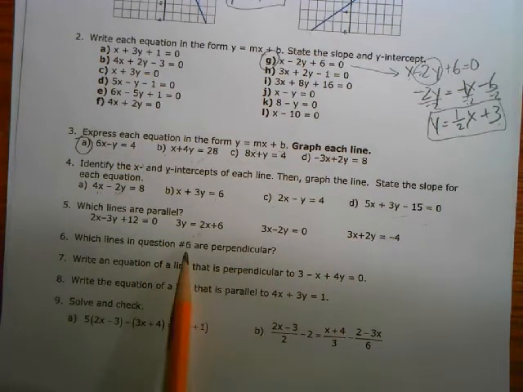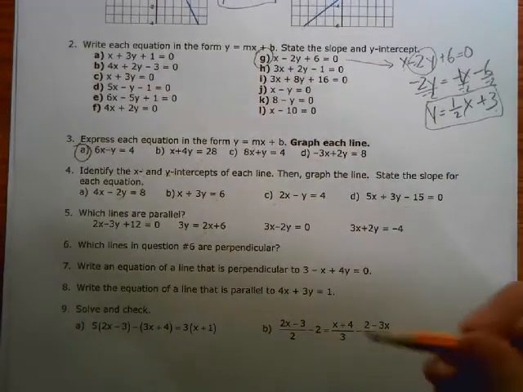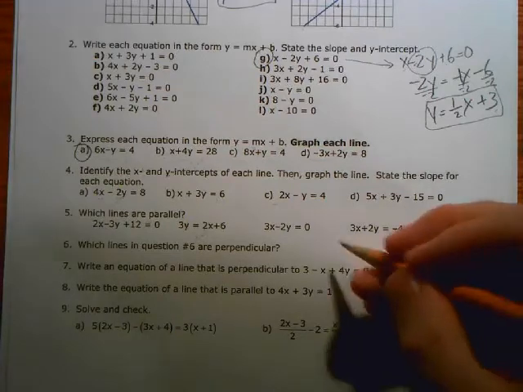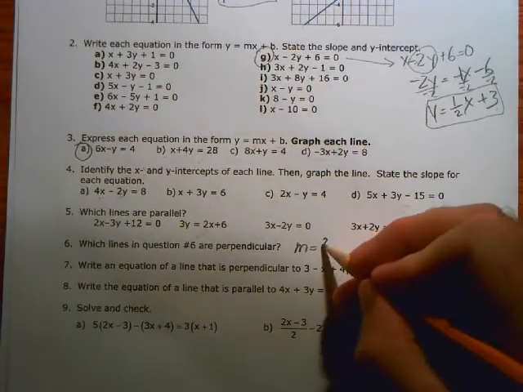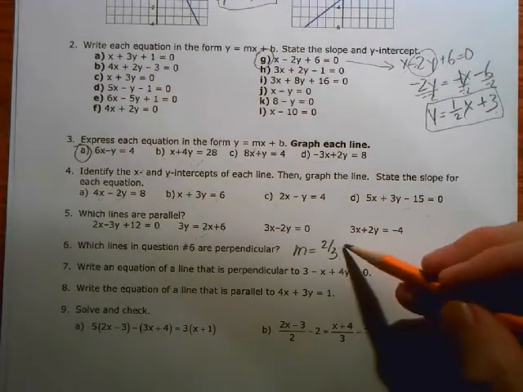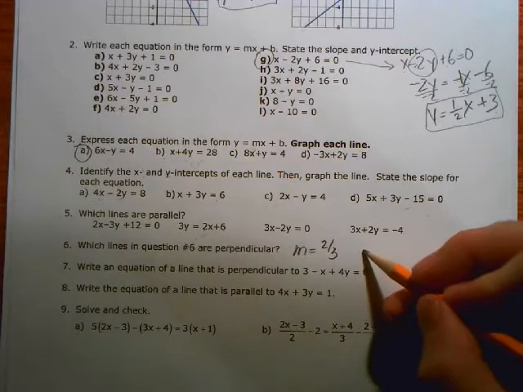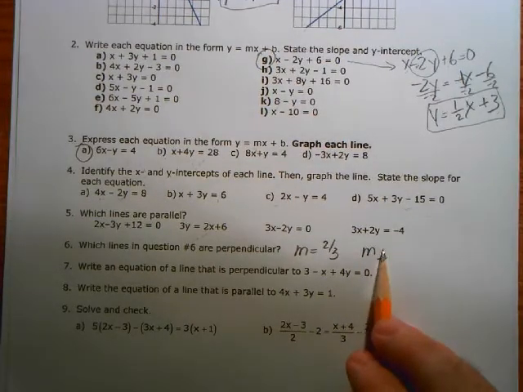This question here relates back to these lines, and that's which are perpendicular. Maybe you remember from grade 9, perpendicular slopes are negative reciprocals. So if you had a slope of, let's say, 2/3 for your line, a perpendicular line would have, I'll write it like this, this would be a perpendicular slope.